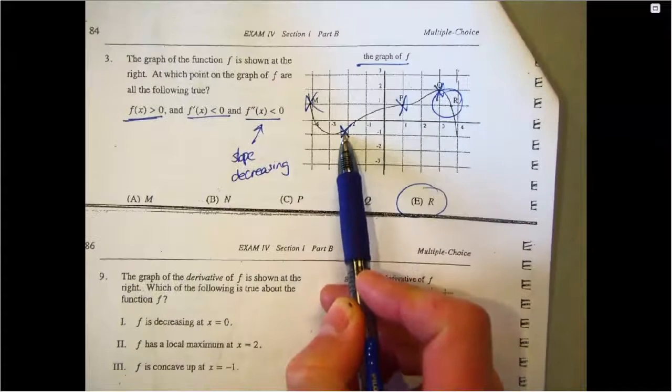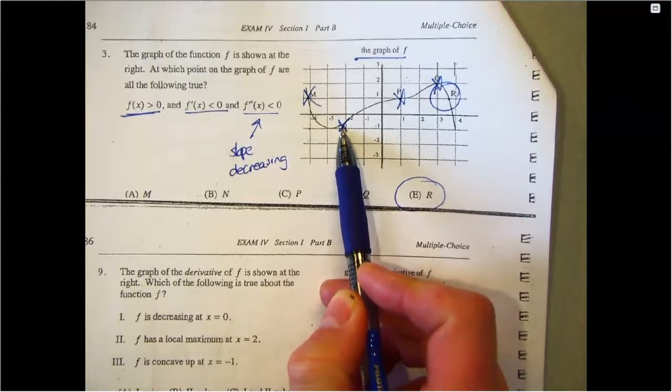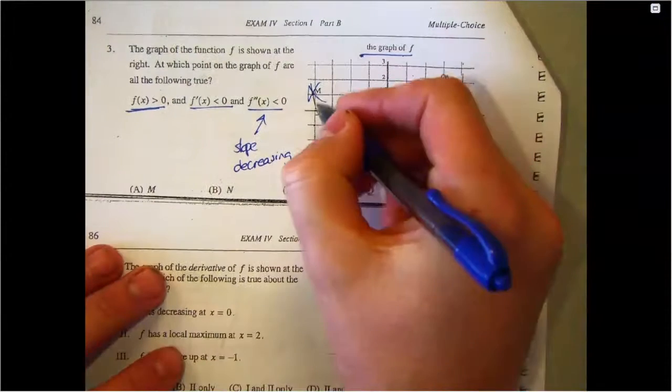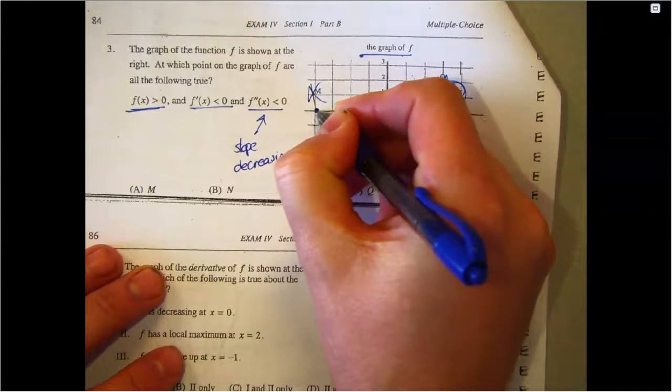So let's go through, let's say right here, at this point N, is f of x positive or negative? Negative. Is f prime of x positive or negative? F prime of x is positive, right? Because the slope is positive. Is f double prime of x positive or negative? Is that an inflection point? Here, let's make a different point. Let's use this one. I think it's a little clearer.